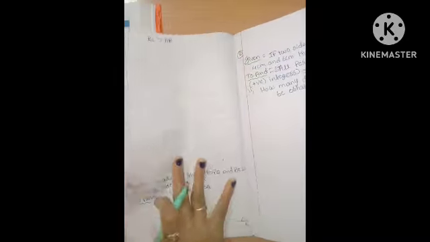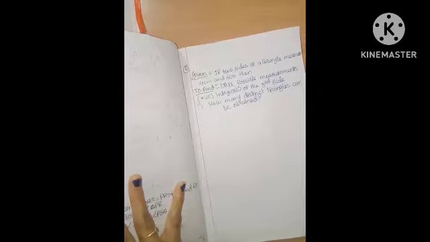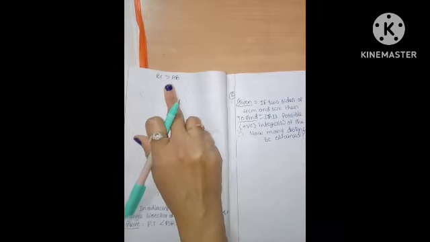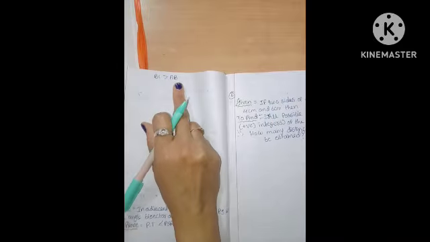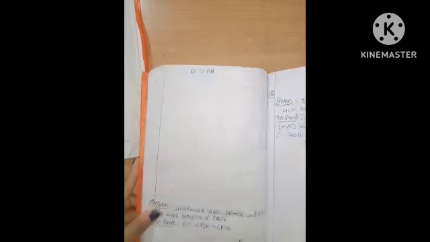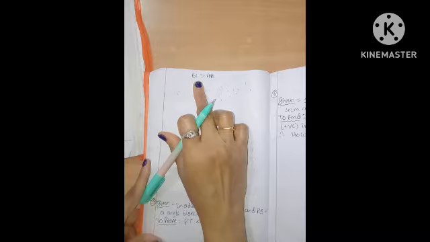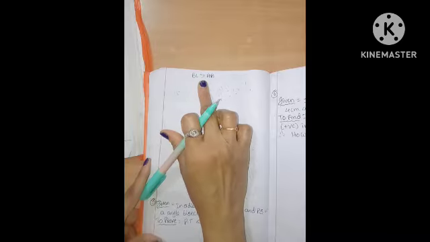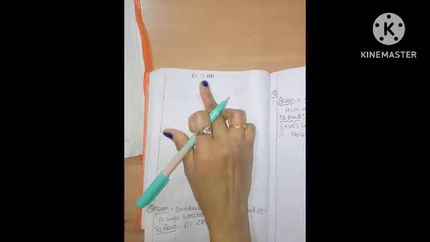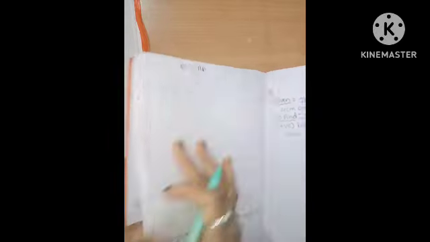In these two sides, are they equal or unequal? Here they are unequal. If two sides are unequal, which theorem are we using in this problem? We are using theorem 7.6. What is theorem 7.6?